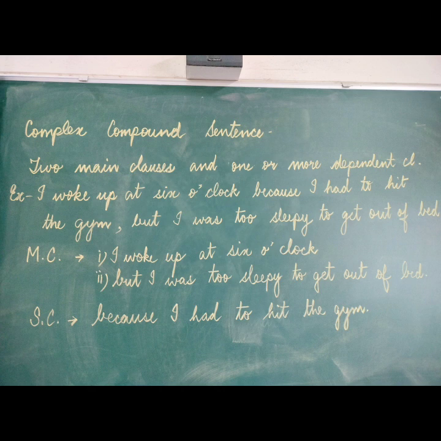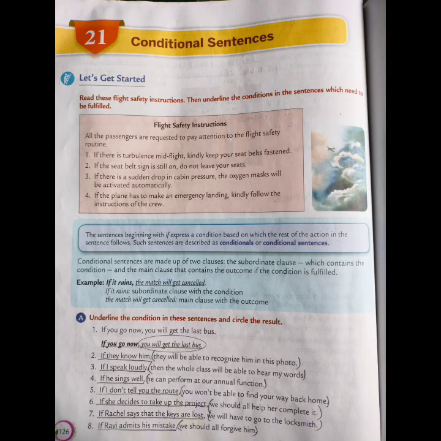Okay, now with this we complete this chapter, kinds of sentences. The next chapter which we are going to study is conditionals. Okay, the conditionals or the conditional sentence. So children, since this chapter conditional sentences or conditionals is a very small chapter and it is very easy, that is why I decided to teach it. Okay, so that we are done with it.